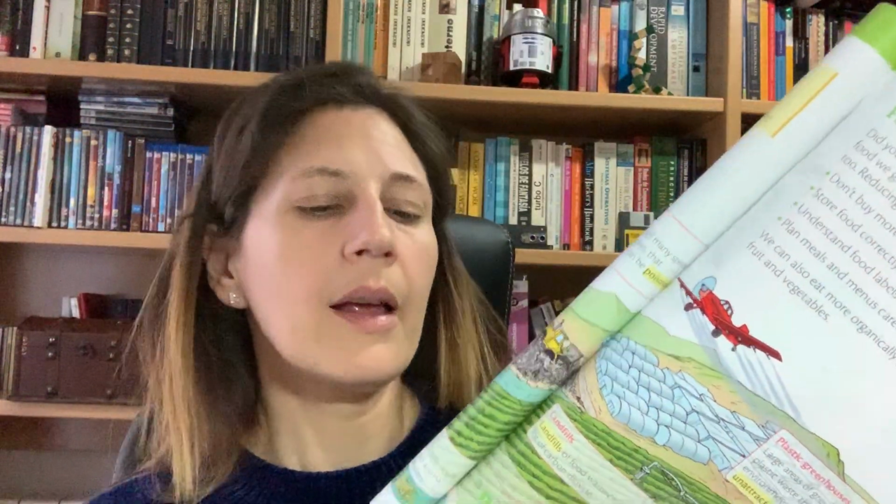Then we have another problem here, about monoculture. Why? Because when you produce monocultures, only one kind of crop, you need very large, very big areas. It means that the wild plants and the wild animals and the species that were living there disappear. It's the same situation as with deforestation.